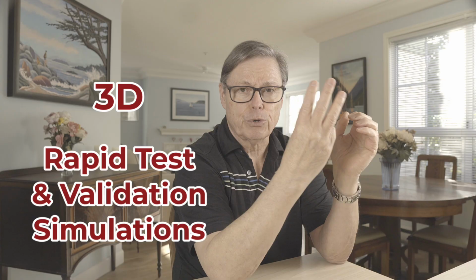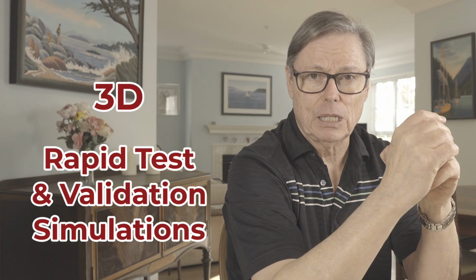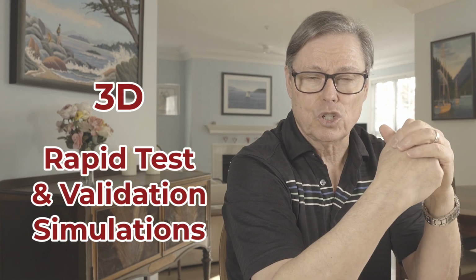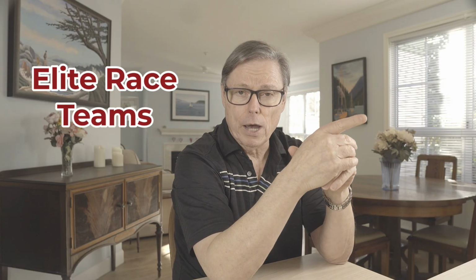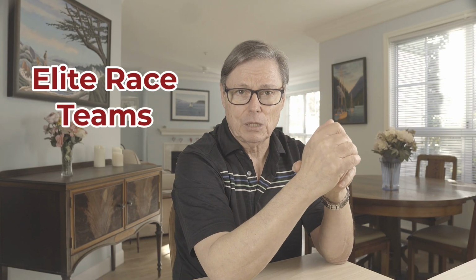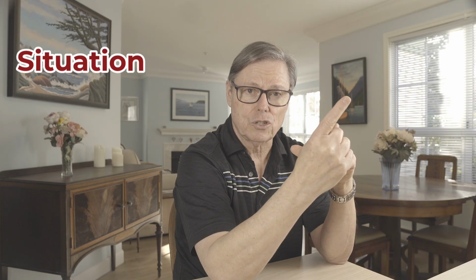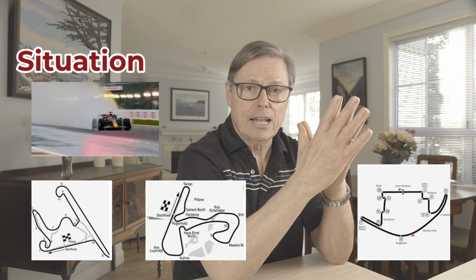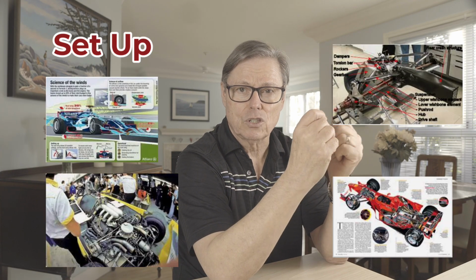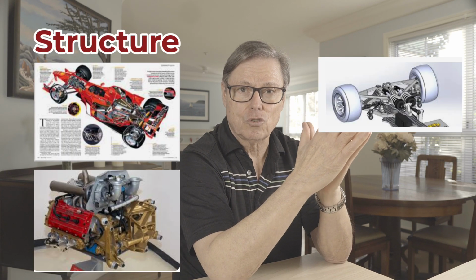Now let's look at 3D rapid test and validation simulations, the elite race team approach to backlog and front log management. Elite race teams, like those in Formula One, use rapid test and validation simulators to adapt to changes in situations, such as weather conditions, and going from racetrack to racetrack. In setup changes, such as aerodynamic, engine tuning, shift point, suspension, steering, tires, braking, etc., structural changes, such as chassis and wings, engine and transmission, suspension and running gear, etc.